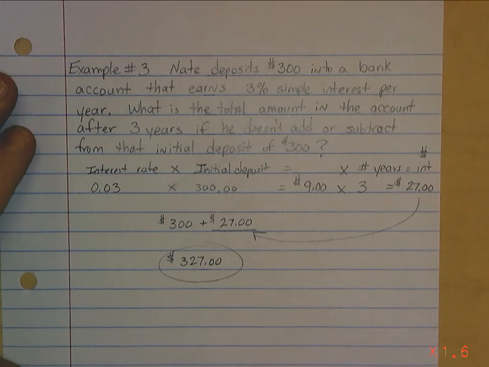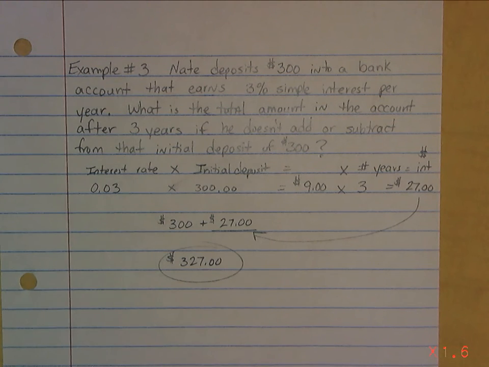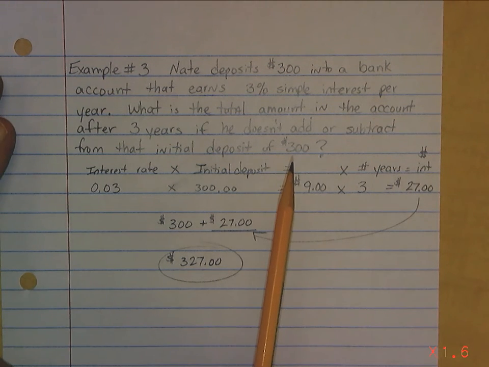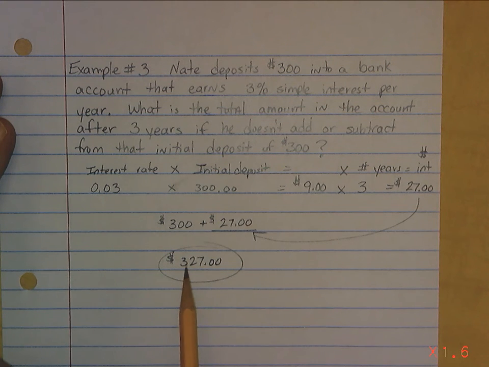Okay, so literally letting your money work for you. Simple interest is not the best way to go in terms of earning money, but it is stable. It's almost guaranteed. And that's basically it. That's the example there.